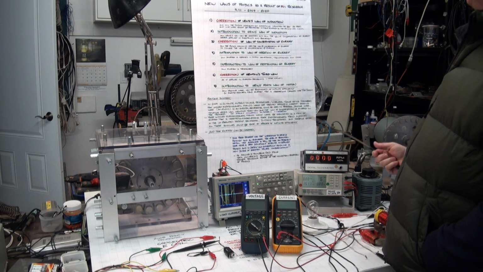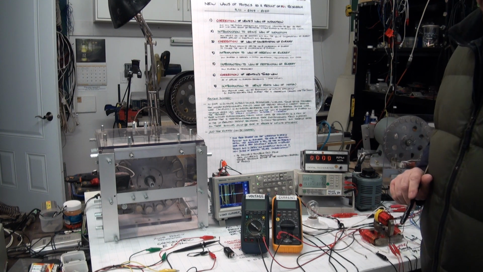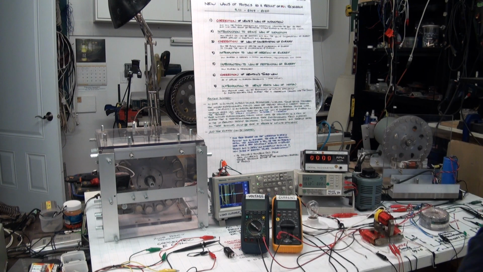And so that's about it. Let's fire up the system, and we'll look at violating Lenz's law, violating Newton's third law, invalidating the law of conservation of energy, introduction to Heins's law of induction, and introduction to Heins's fourth law of motion.